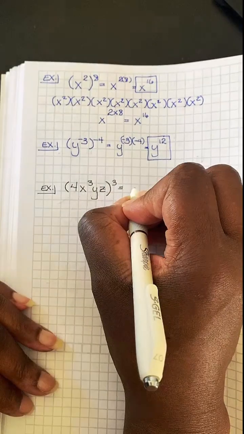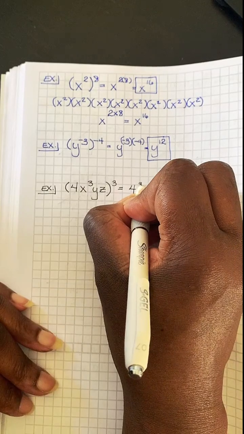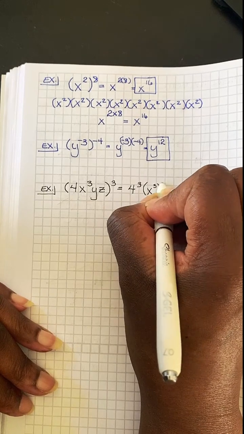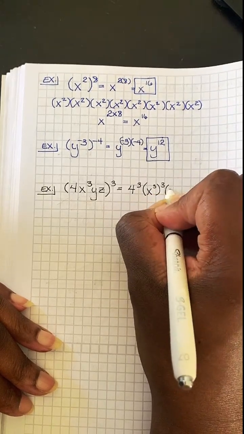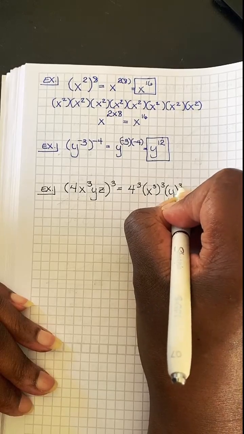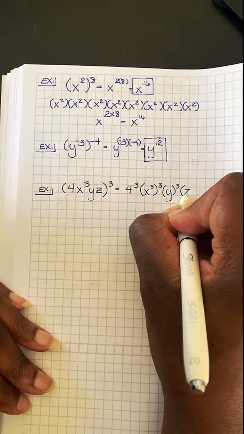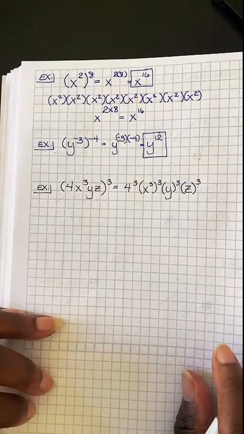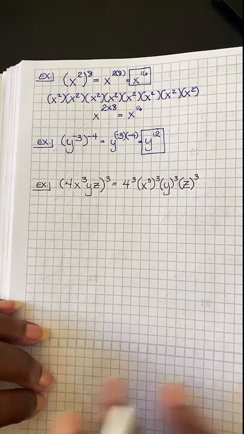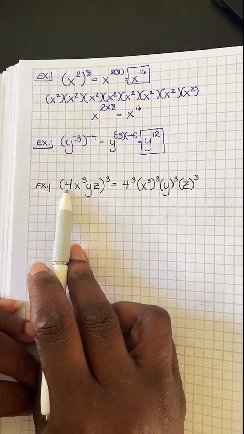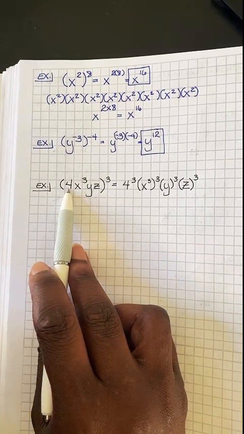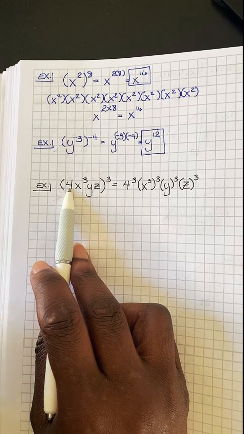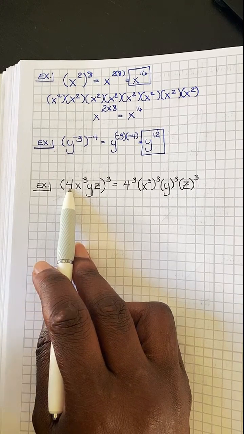So my 4 is being raised to the 3rd power, my x cubed is being raised to the 3rd power, my y is being raised to the 3rd power, as well as the z to the 3rd power. Everything inside that parenthesis, including the coefficient. So many people lose points because of that. And all of a sudden when they hear about it, they say, oh, I wish I knew. Now you know, so there's no excuse.